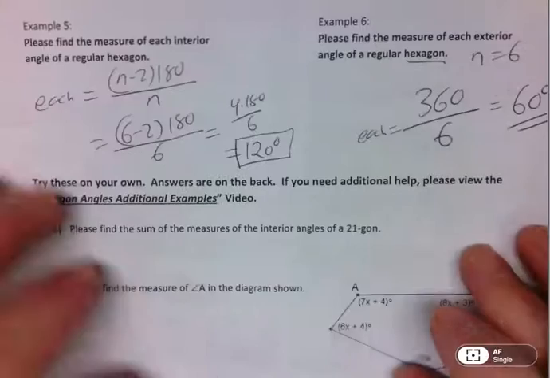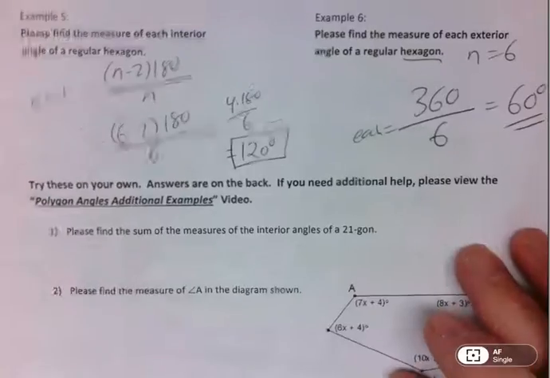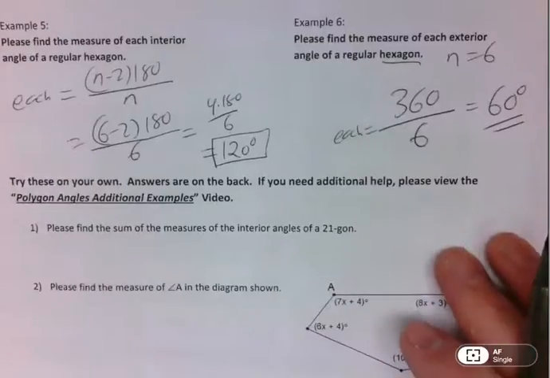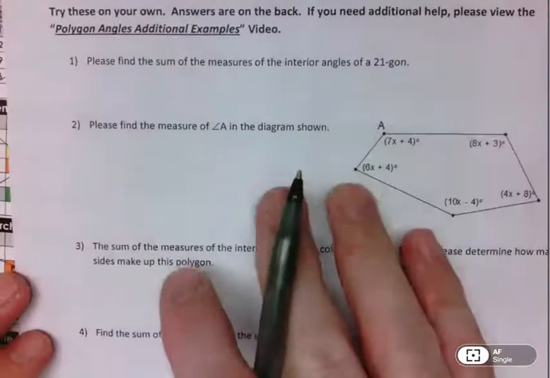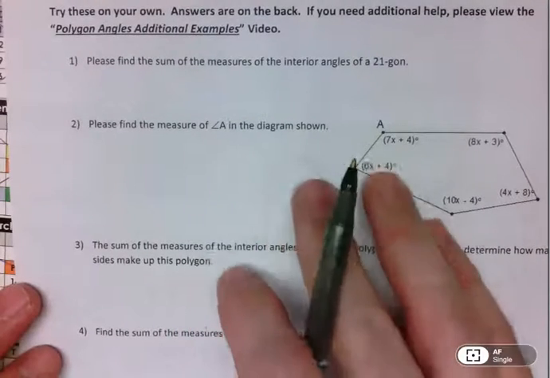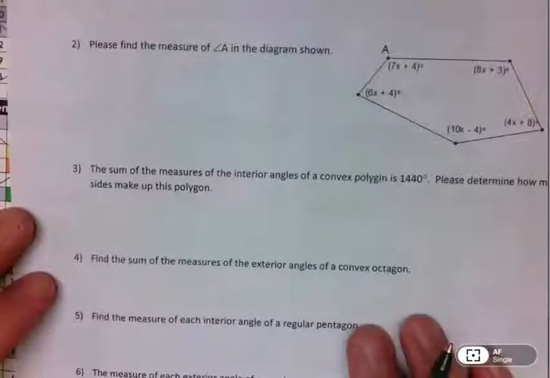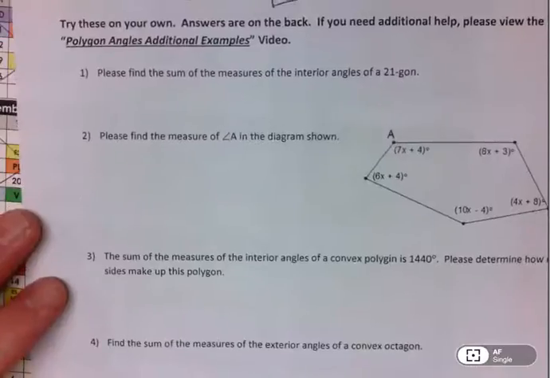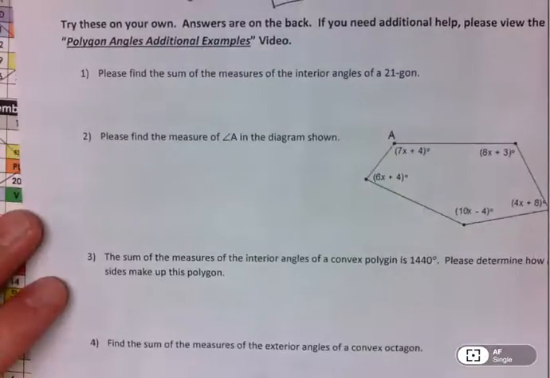All right, so that's the advanced application of the rules. In the last video are the examples that are actually here. I was hoping you would just try these examples on your own. The answers will be on the back of your handout, and the video will help you step-by-step with how to do each one if you're getting stuck.